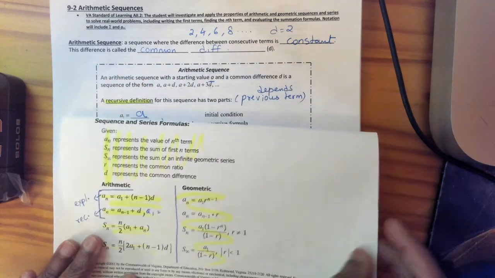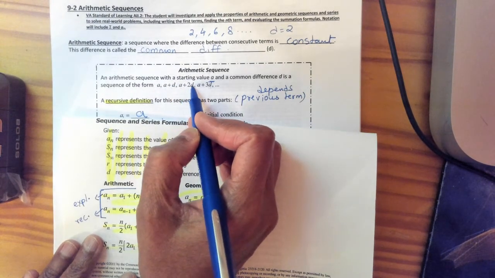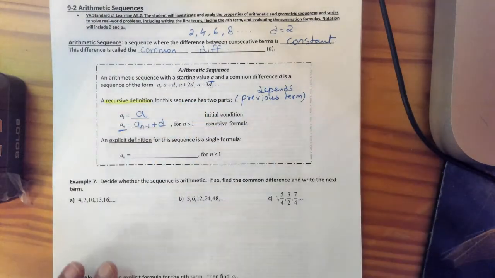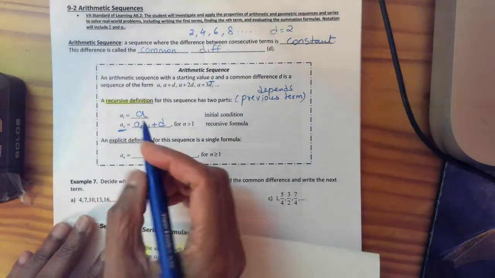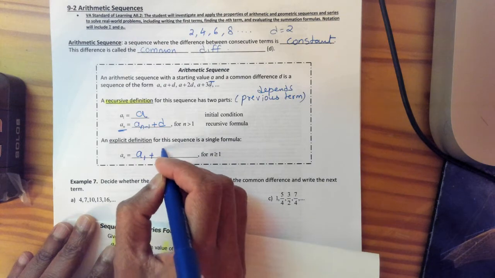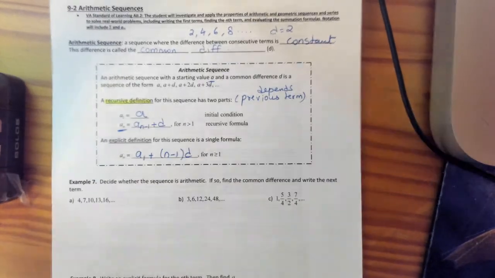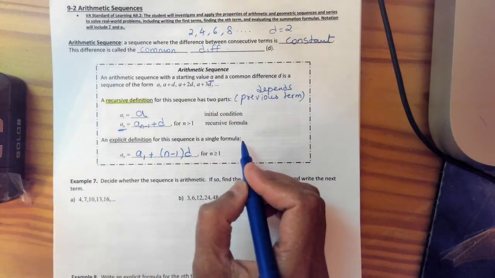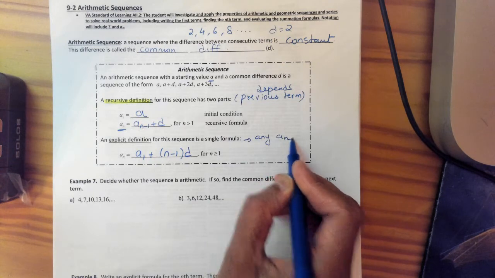The second term is just 1d, 2d, 3d and so on. I'm just copying from here: an is going to be a1 plus n minus 1 times d. That's the formula for the explicit definition, a formula for getting to any an.